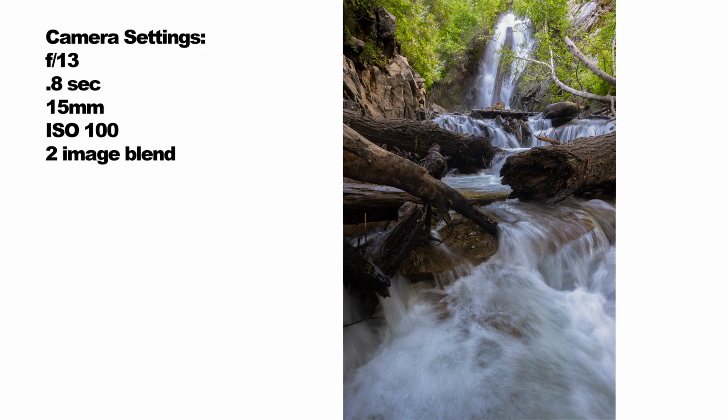All right, and the image is on screen for you guys with the camera settings. Let's talk about the 2 image blend. Basically, I used a couple different shutter speeds throughout and compiled 2 of them into 1 image. I really wanted different flows of the water, and I think you can see that captured in this image. I love the motion of how the water's kind of clashing with itself in the front of the image, and then it's a lot silkier in the back.